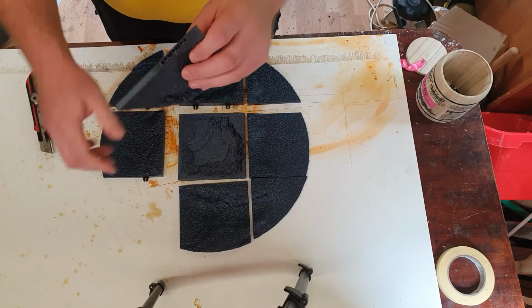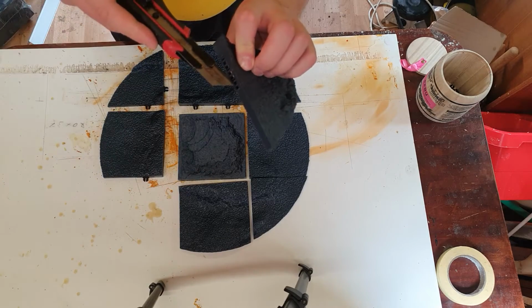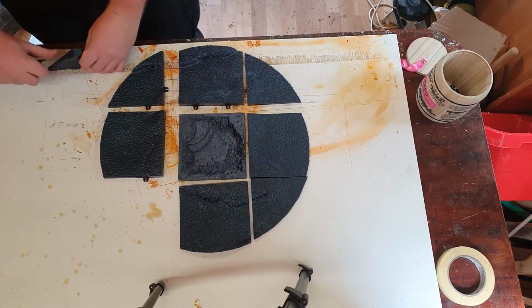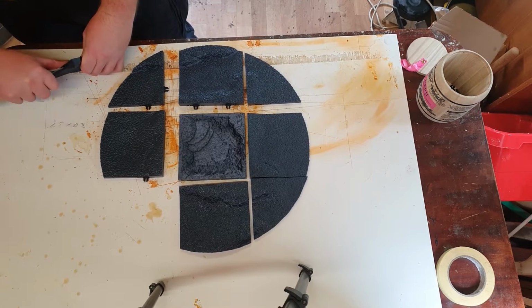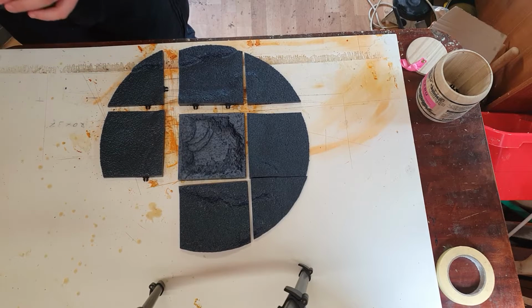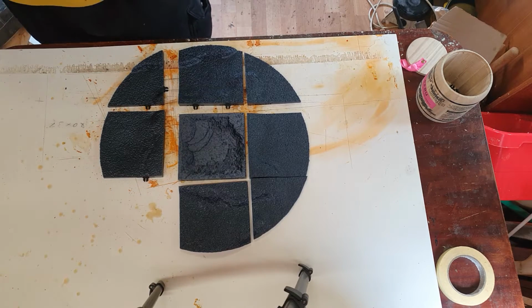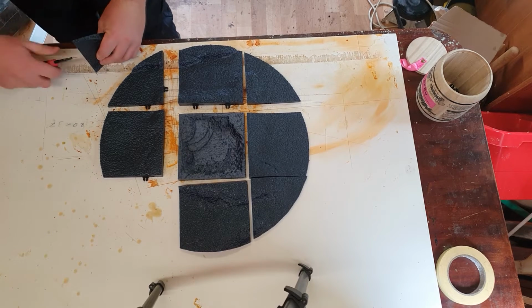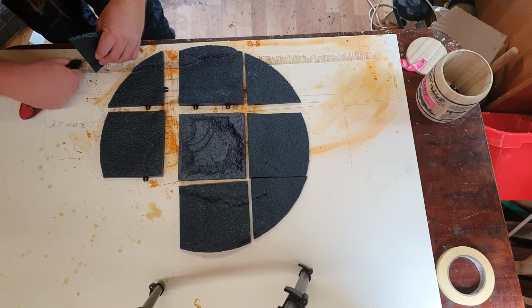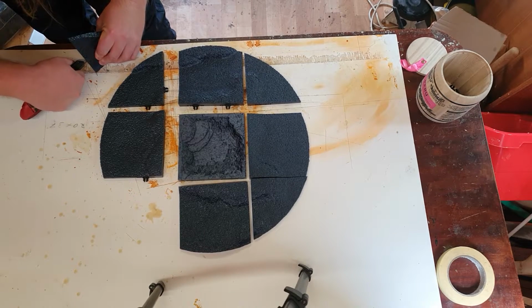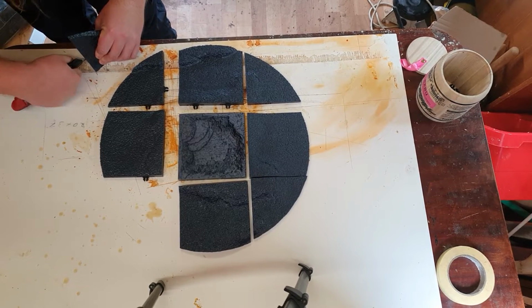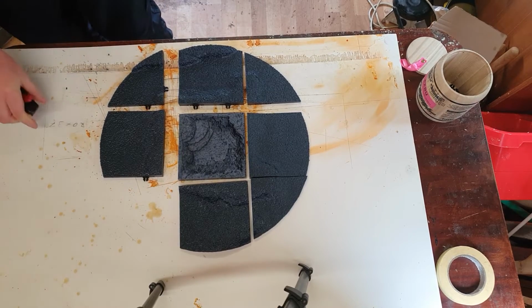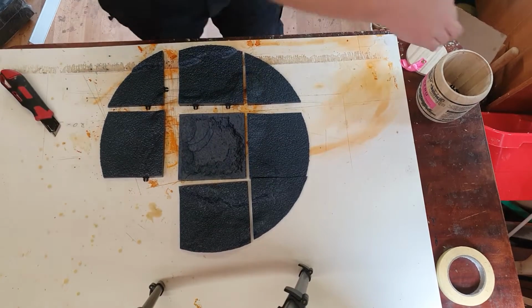Also print a number of clamps, and with each part for the locking system you have to remove the supports, which actually got harder by printing it standing up. The supports were way harder than they needed to be. But I eventually managed to remove all of the supports so I could put the locks in there.